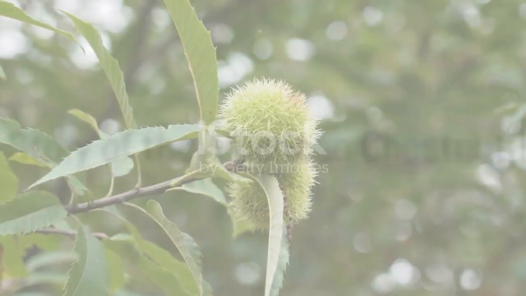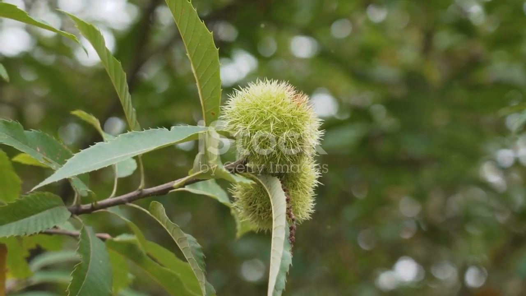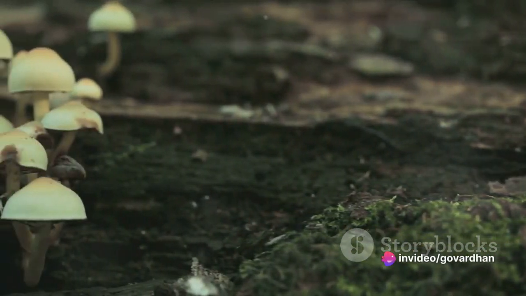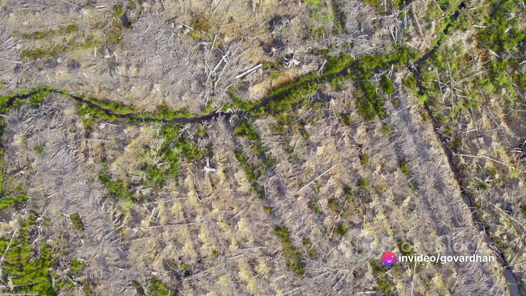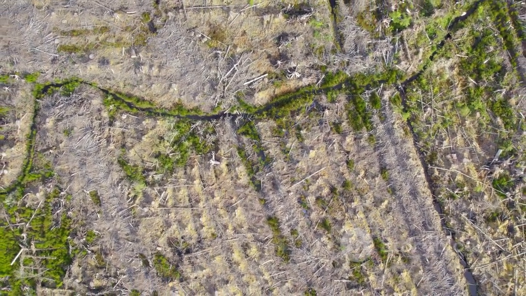Consider the story of the American chestnut tree. Once, these mighty trees were a dominant species in the forests of eastern North America. But in the early 20th century, a fungus was accidentally introduced from Asia. Since the American chestnuts had no resistance to this foreign disease, it decimated their population within a few decades.